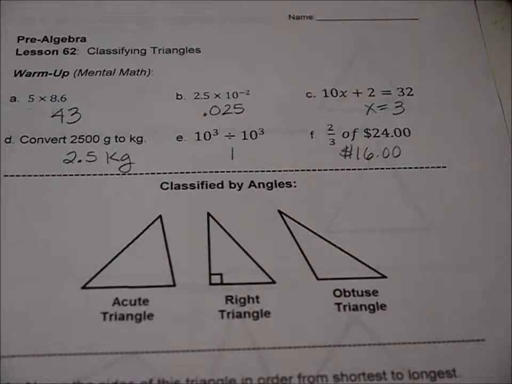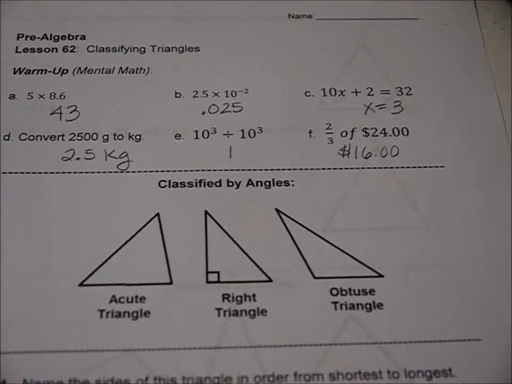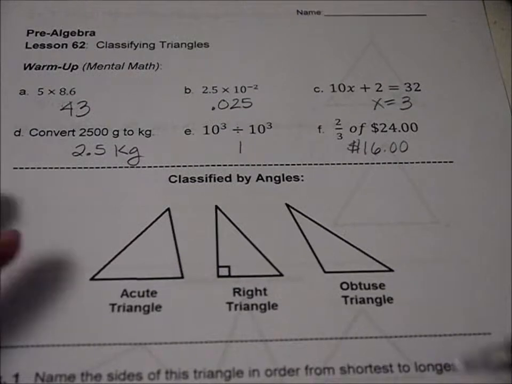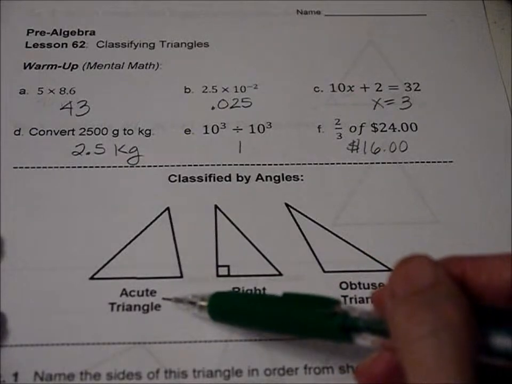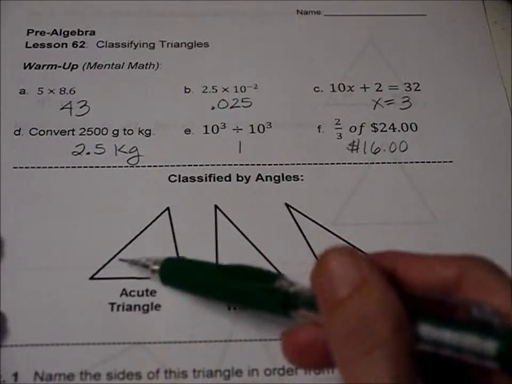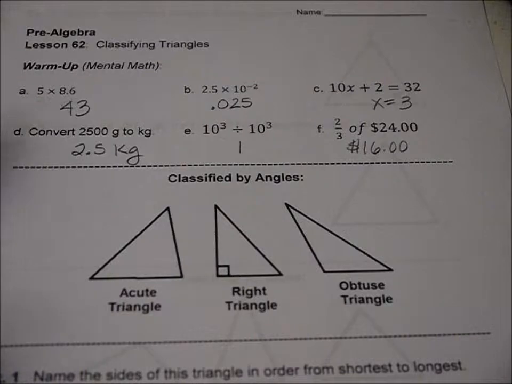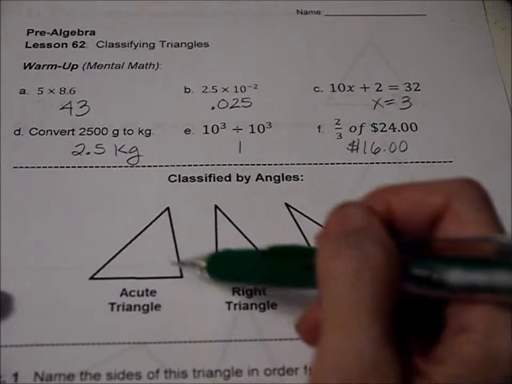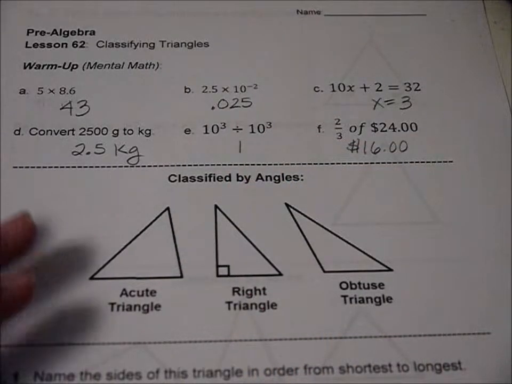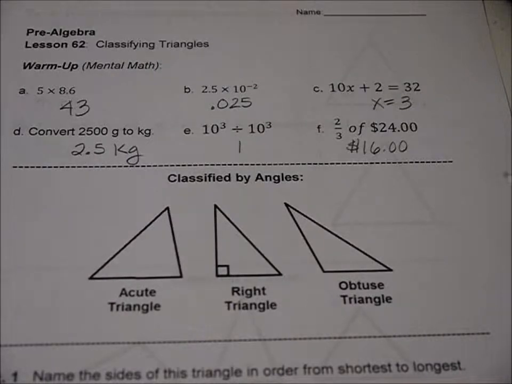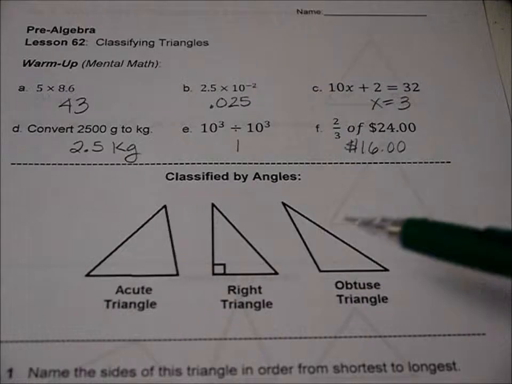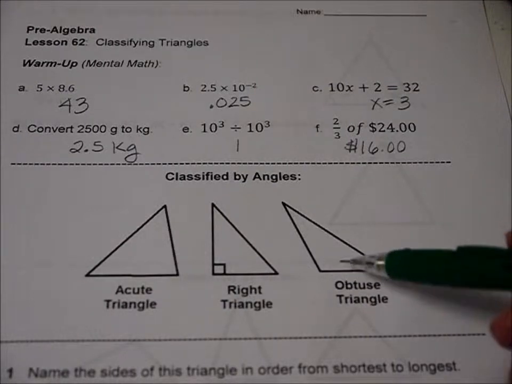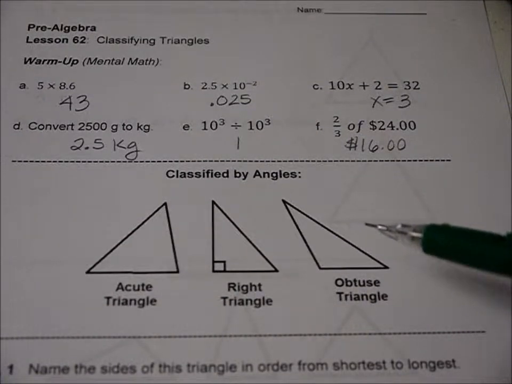Now we're going to talk about classifying triangles, and we do it 2 ways, classifying by angles and classifying by sides. So this is the angle way. Here we have an acute triangle. What that means is all of these angles are less than 90 degrees. Okay, because you remember acute means less than 90. Right means you have a 90-degree angle in there. And obtuse means there's one angle in it that is over 90 degrees.